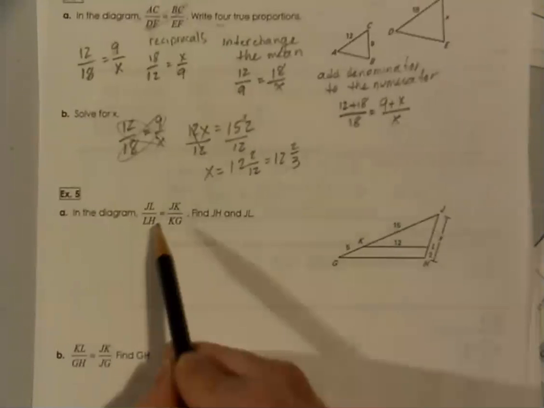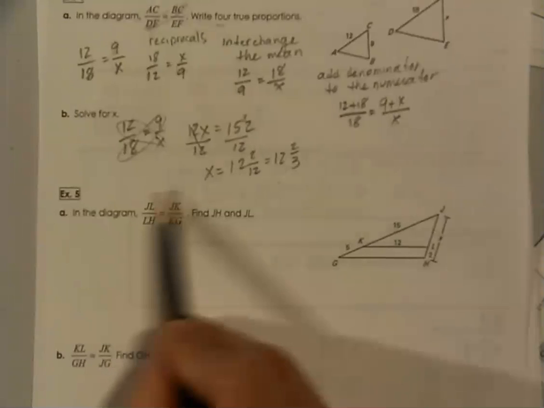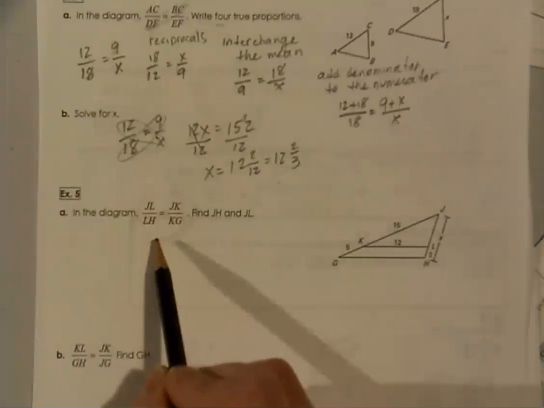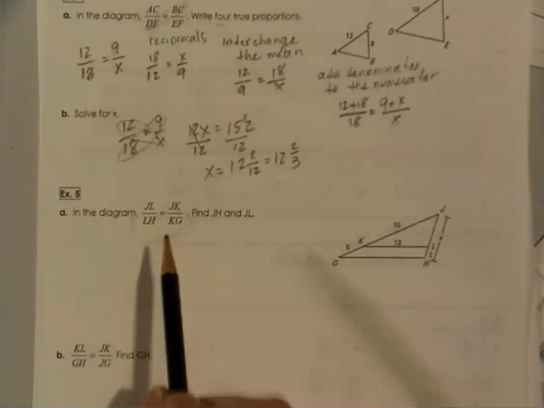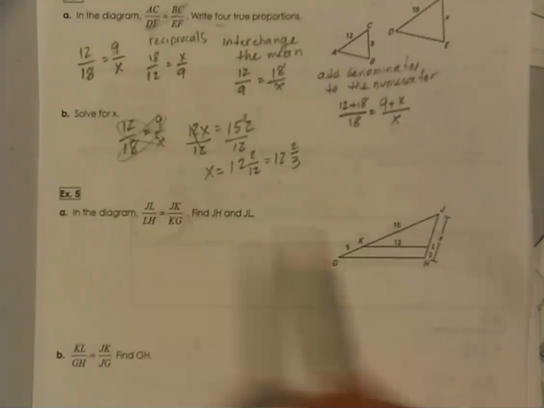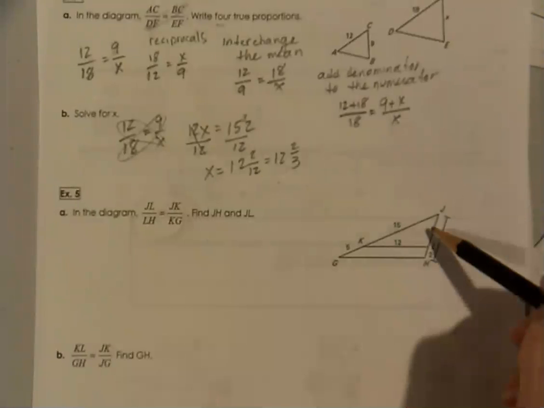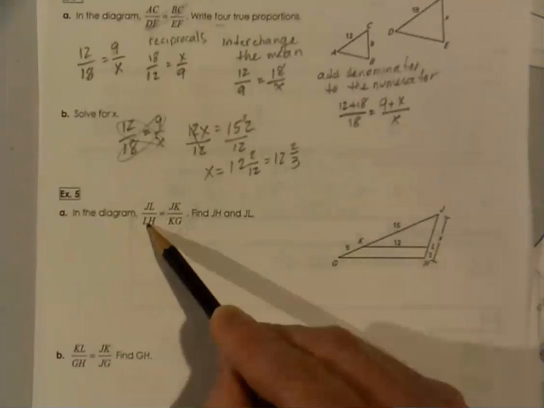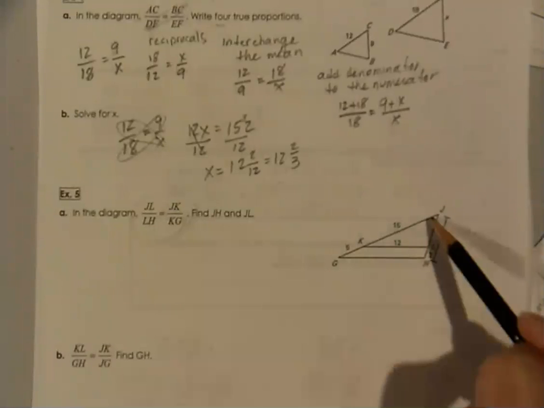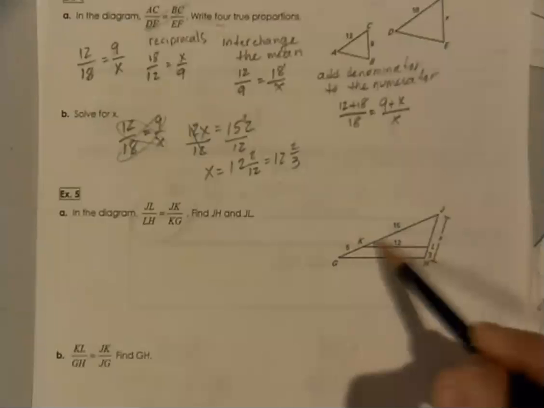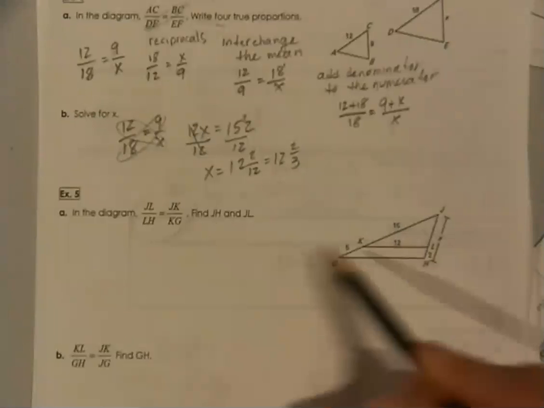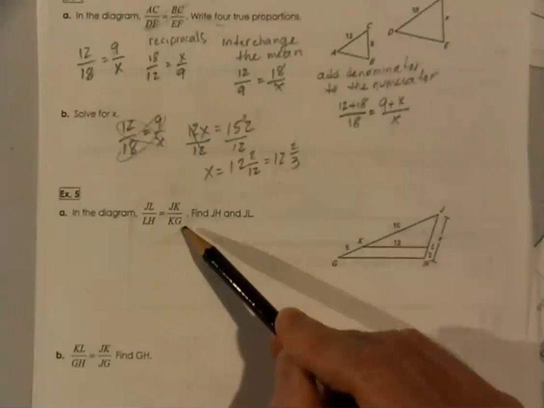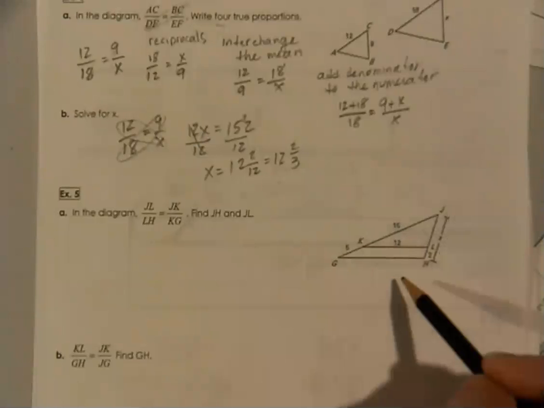Here, we know what the ratio is. They give us the ratio. In the future, you're going to have to write your own ratio. But right now, they're giving you the ratio. They're saying that part of this side over the little part equals part of the other side over the little part. So they're not just random. They actually are related in the shape.